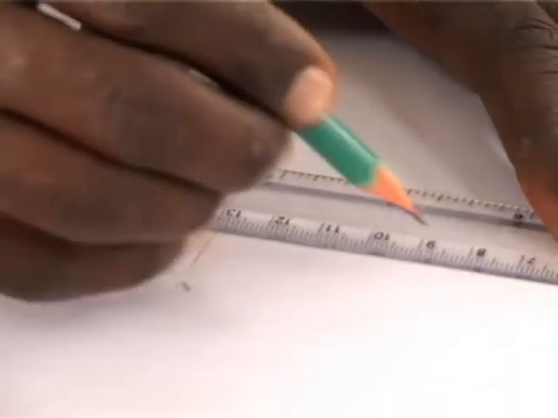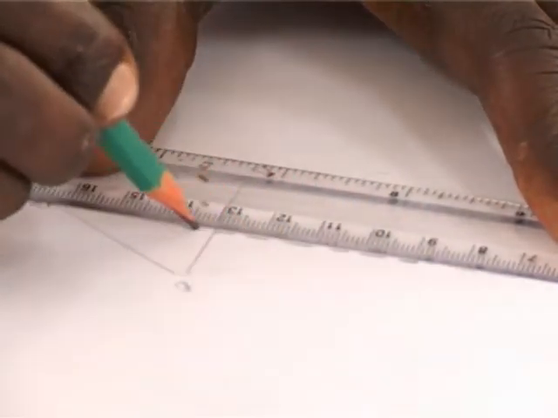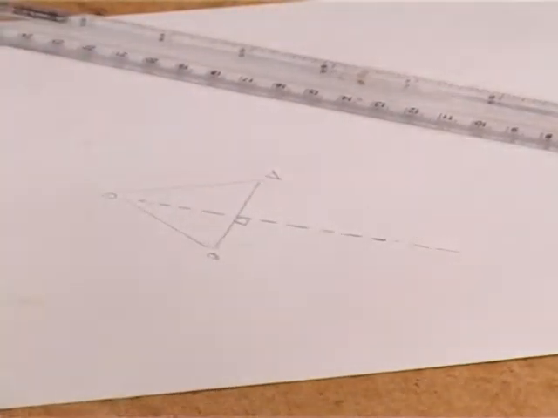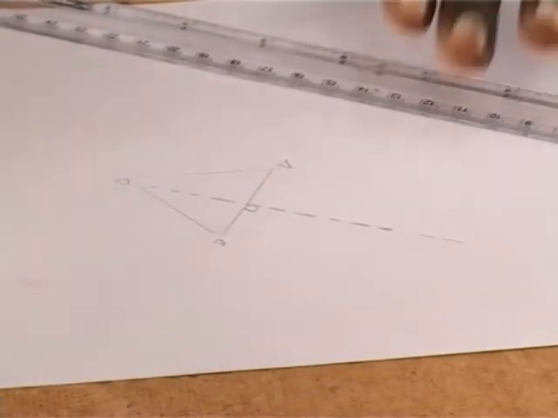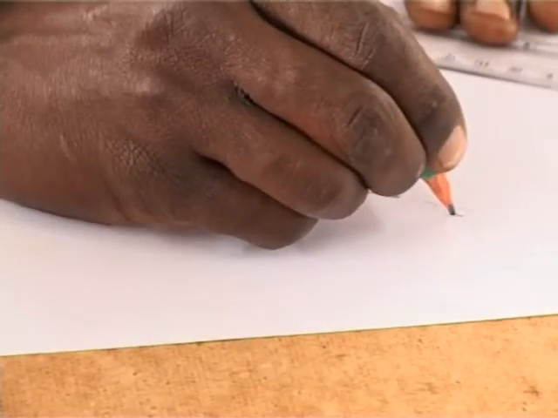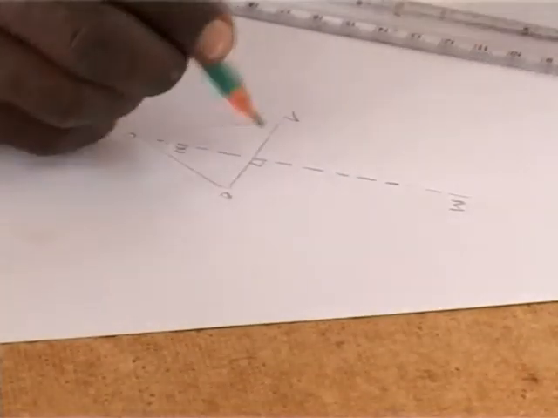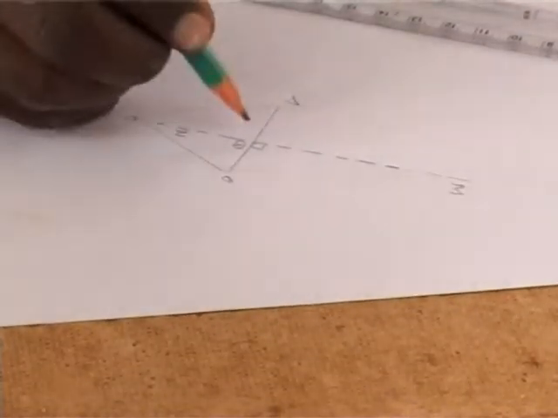The normal should be drawn with dotted lines. This normal is normal MN. The point where you find 90 degrees is point Q.